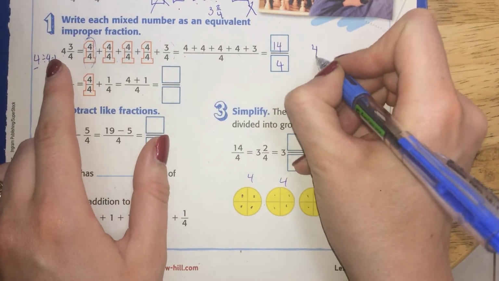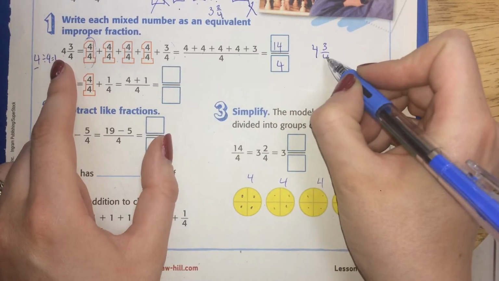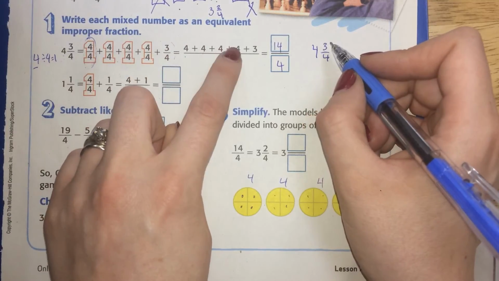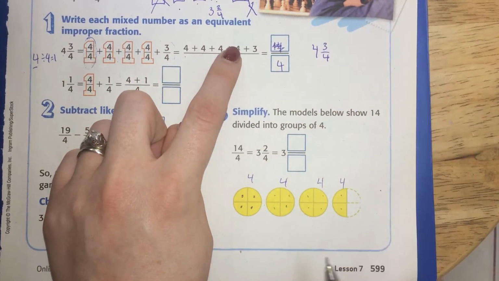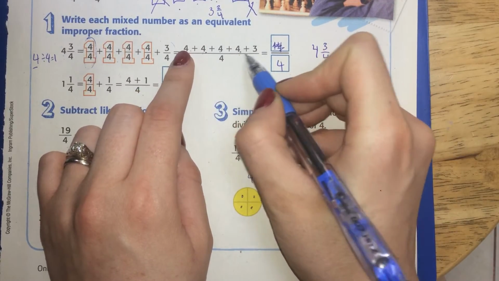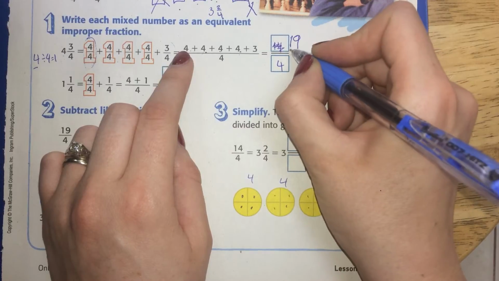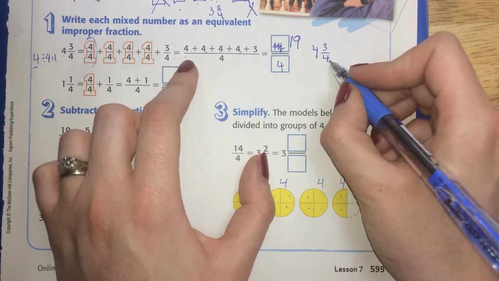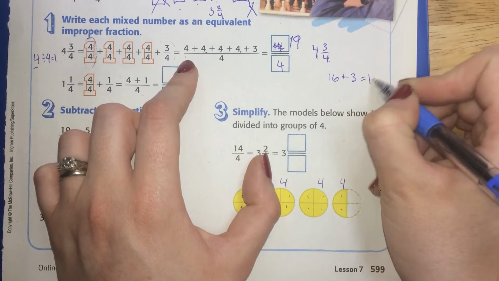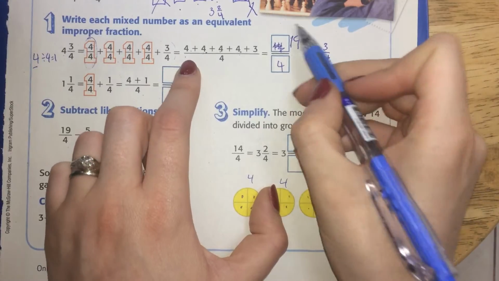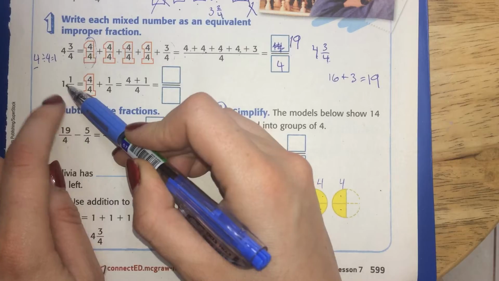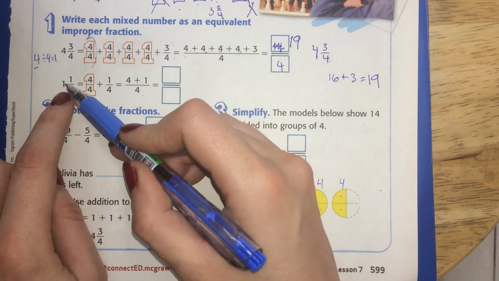Another way you can do this, remember, is if you multiply, did my math wrong here. 1, 2, 3, 4, that's 16, plus 3 is 19. So this would be 19. Okay, 4 times 4 is 16, plus 3, 19. So we have 19 pieces total, and we're taking away what she's giving to her brother.